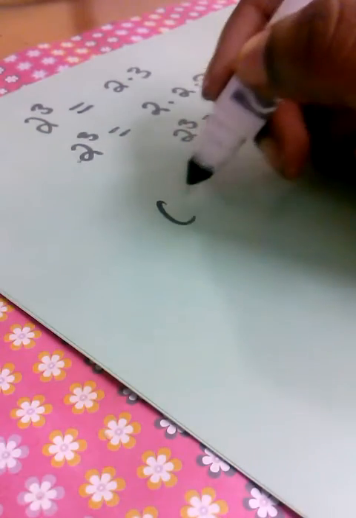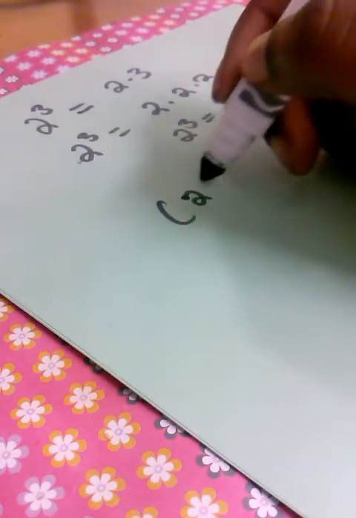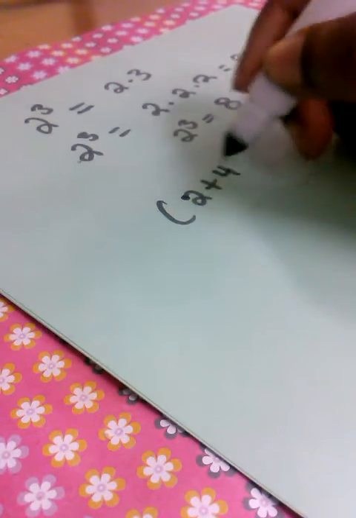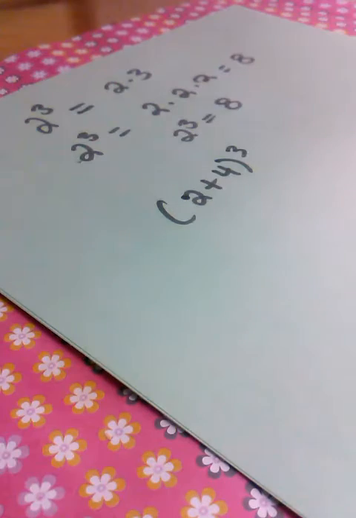Another problem that students are still having is using the distributive property. For the following problem, let's say I have 2 plus 4, to the 3rd power. Okay? Using your order of operations, we know that whatever is in the parentheses, we're going to solve that first and work outside of the parentheses.